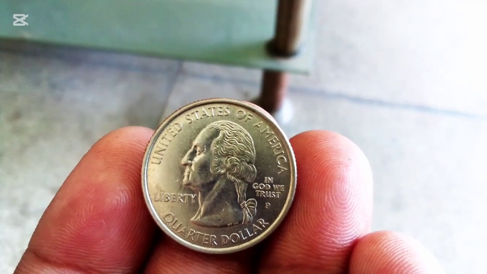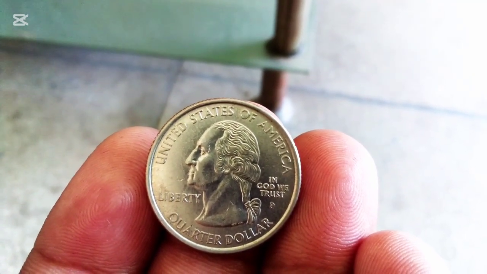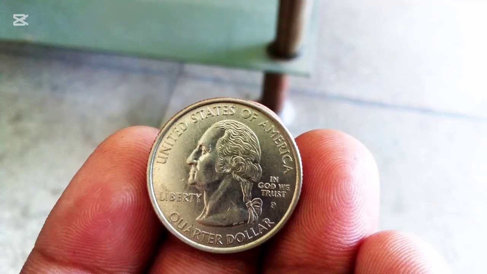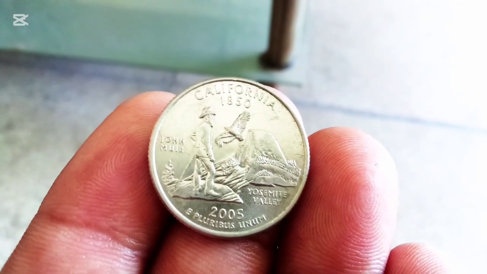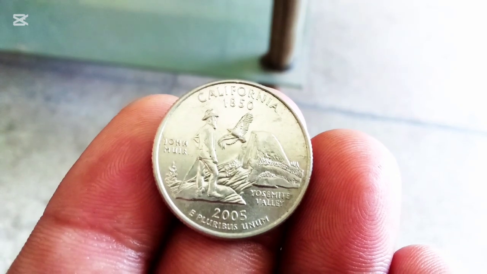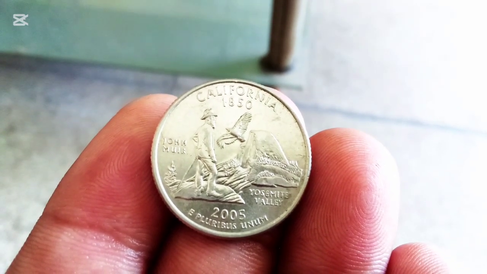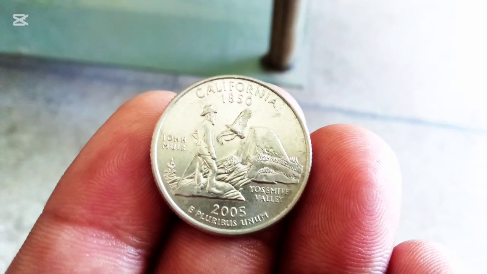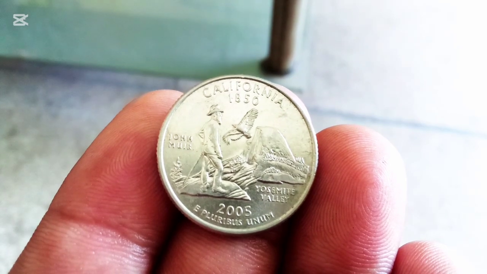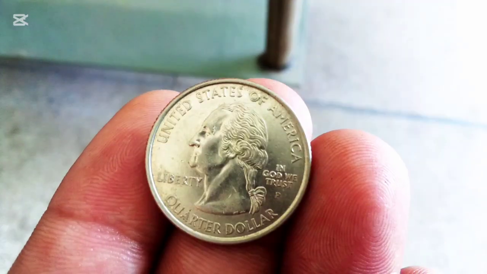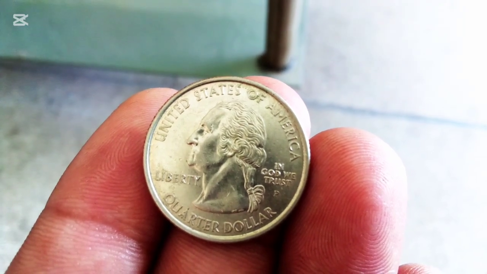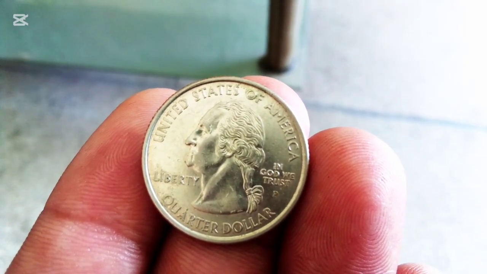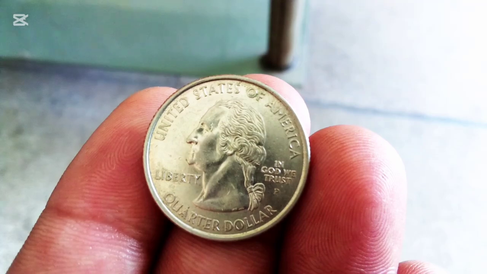Let's discuss the minting numbers. In 2005, over 1.4 billion California quarters were produced across various mints: Philadelphia, Denver, and San Francisco. The San Francisco Mint produced uncirculated and proof versions as well. Due to the large quantity minted, the standard circulated California quarter typically has a face value of 25 cents. However, there are certain factors that can influence its collectability, and you can find California quarters for about 25 cents.